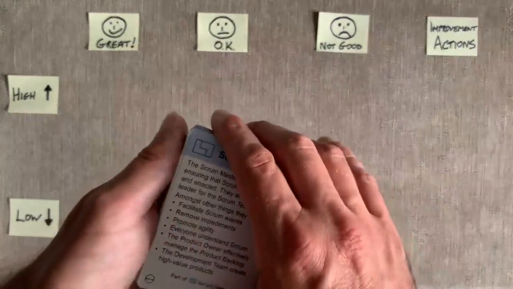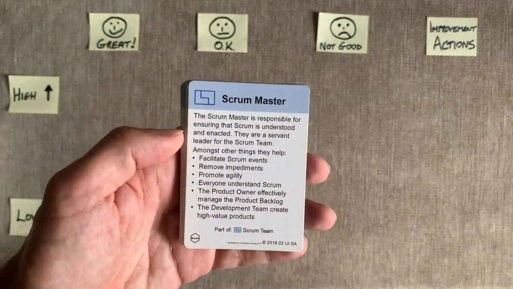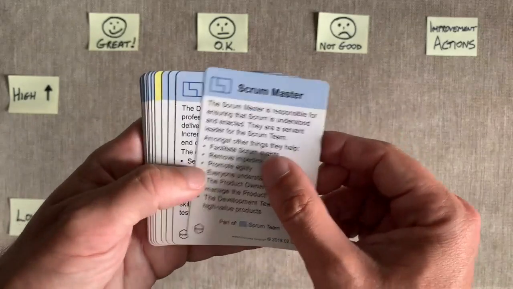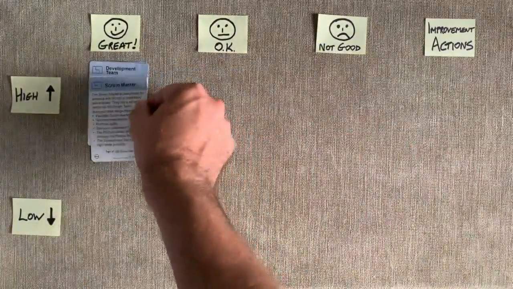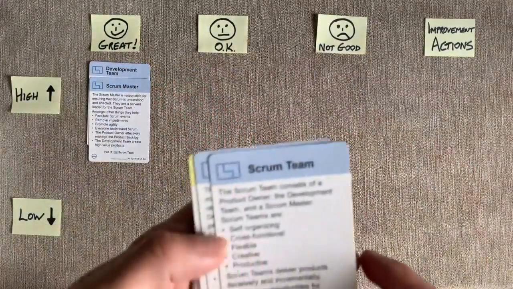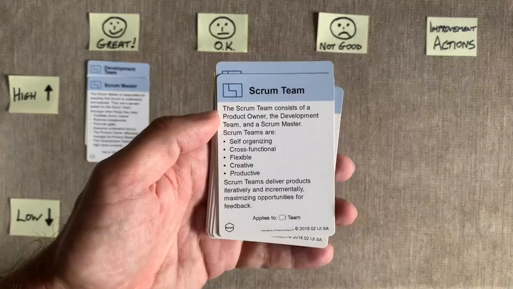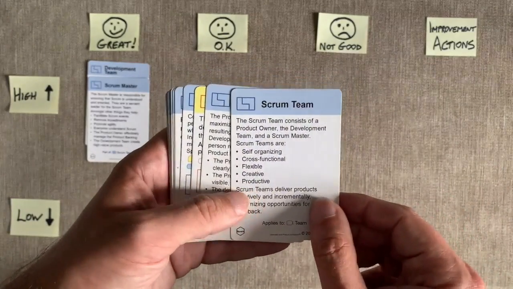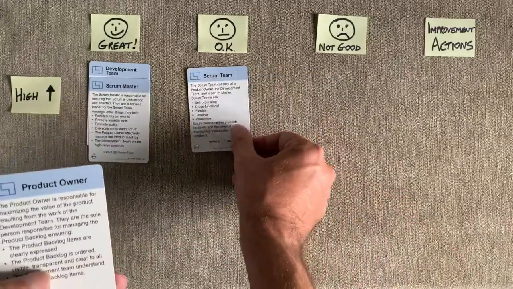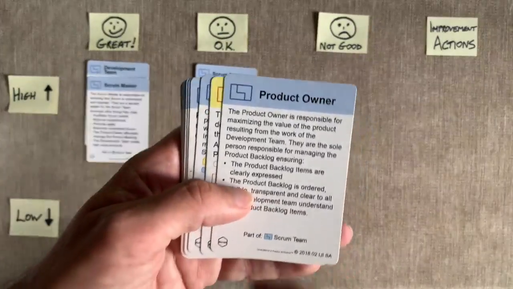If we start off maybe by looking at some of the roles. In this example we might say, well, the Scrum Master, the development team, no surprise, they think they're great. No problems there. When they start to look at the overall team though, they discover that, well, actually, there could be some improvements made there. And in particular, it's the product owner role that's causing a few issues.